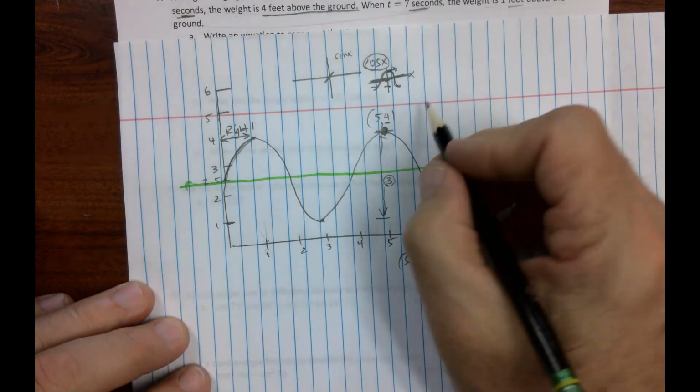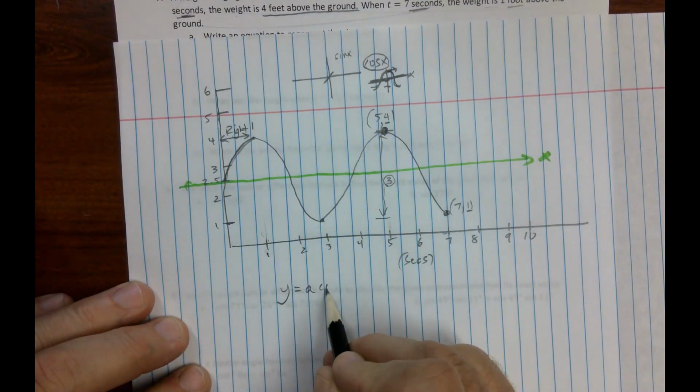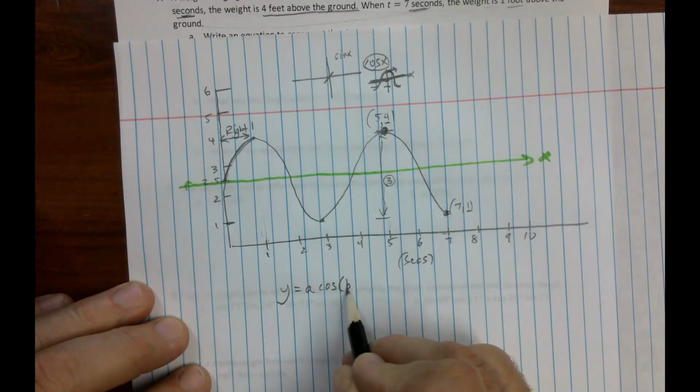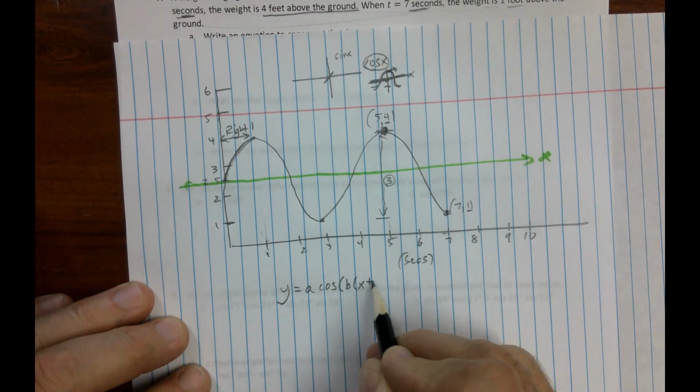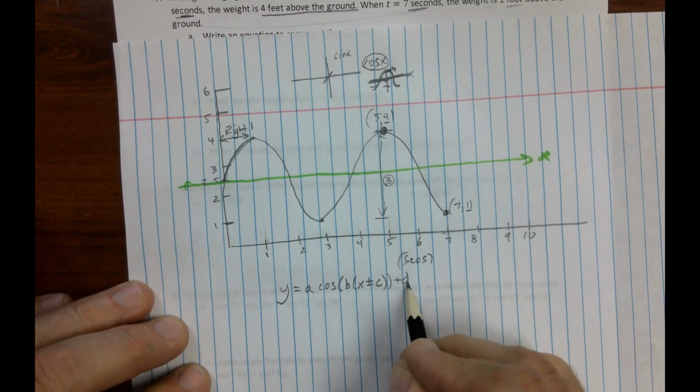So let's get some pieces going. We know y equals a cosine b x plus or minus c. We'll talk about that in a minute. And then plus d.